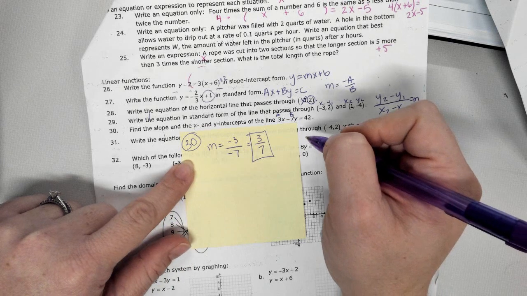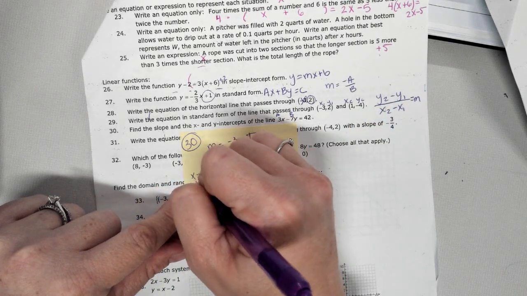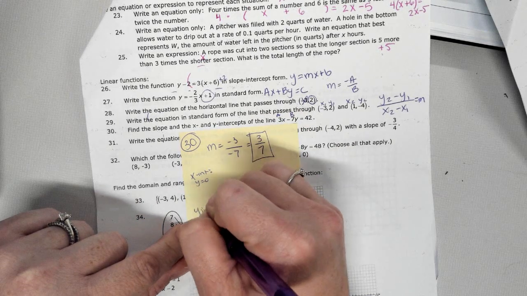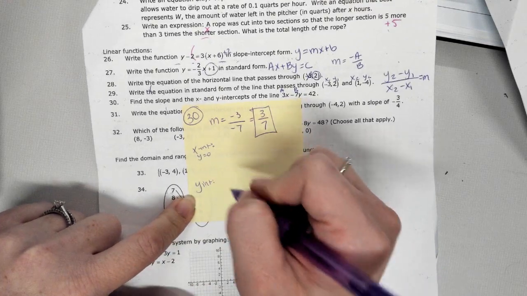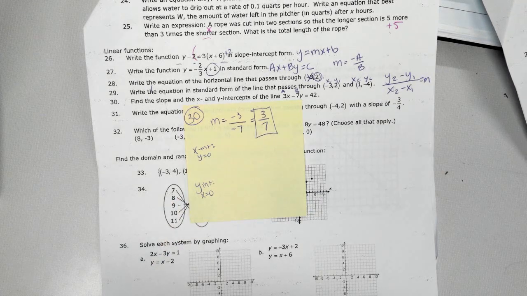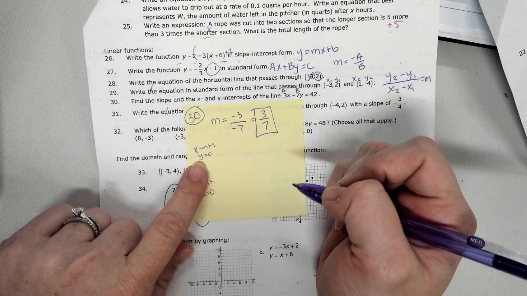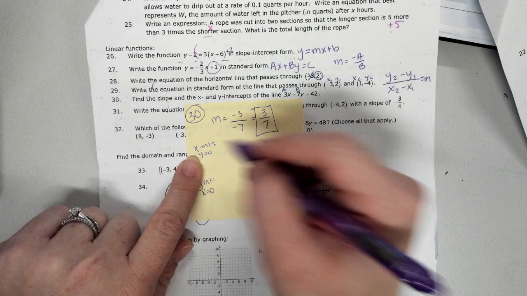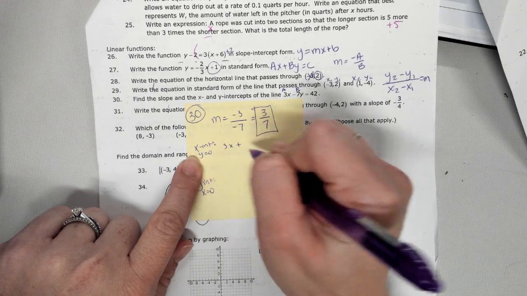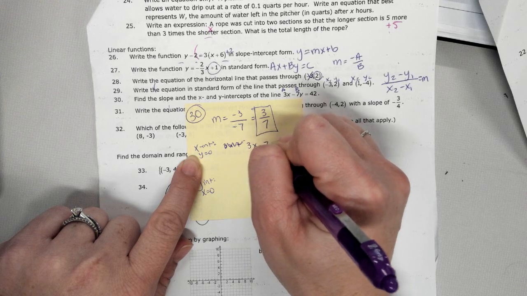Then my intercepts, well, I know my x-intercept is where y equals 0, and my y-intercept is where x equals 0. Okay, x-intercept, so we know that we're going to plug in 3x minus 7y equals 42.